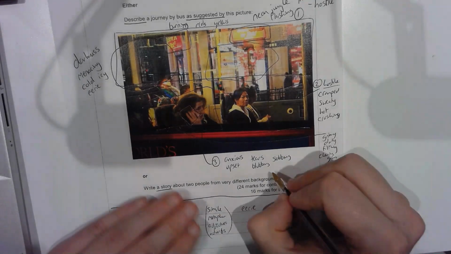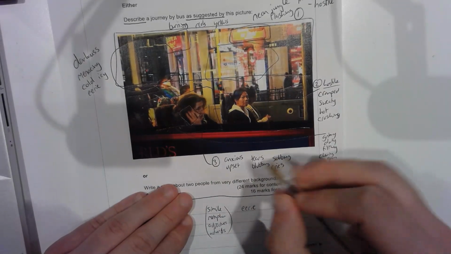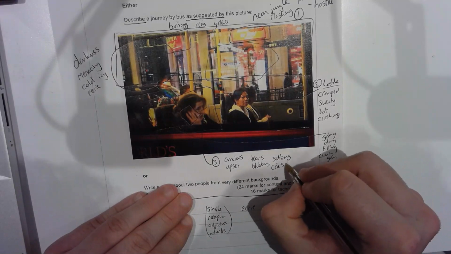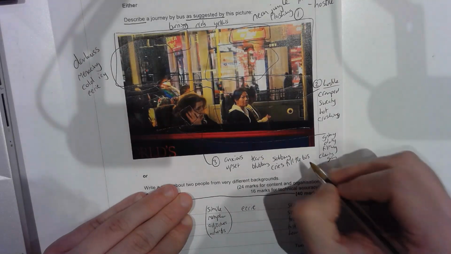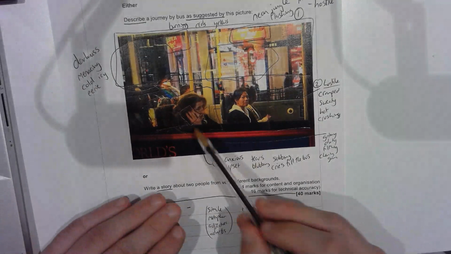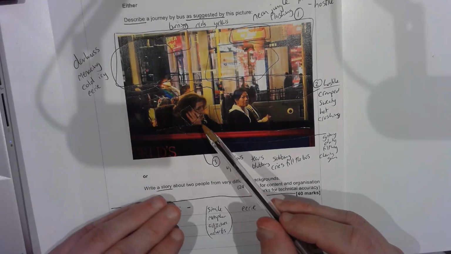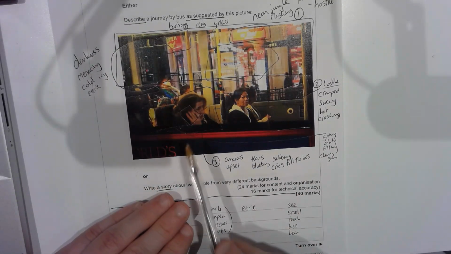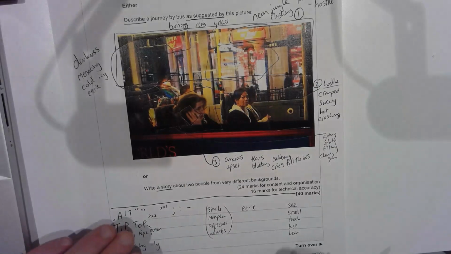You know, maybe her cries fill the carriage. Oh, it's a train, not a carriage. Sorry, a bus, not a carriage. But either way, she might be talking to her friend about something really, really fun. But I'm going to make sure that she is upset in my bus, because that's what I want to do for my piece of description.